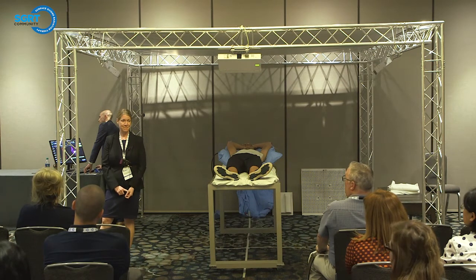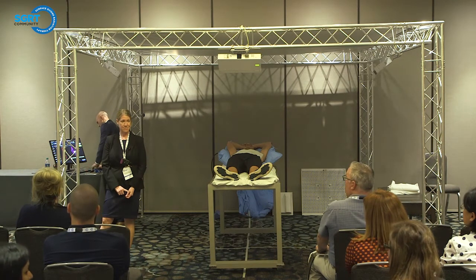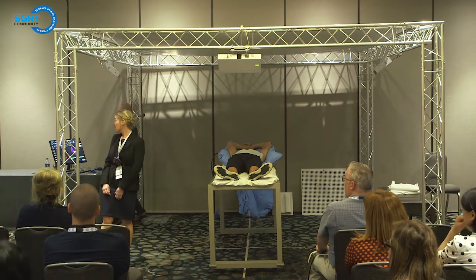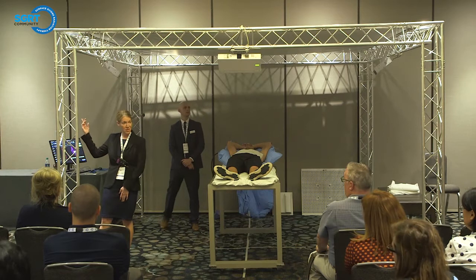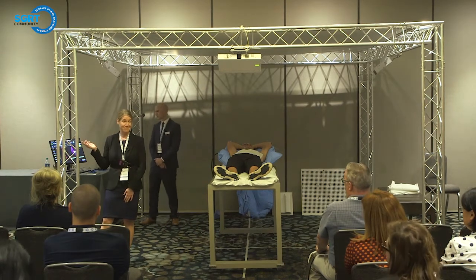How about during the middle of treatment? If you're at mid, let's say, and now you want to change it to dark, you can do that anytime.